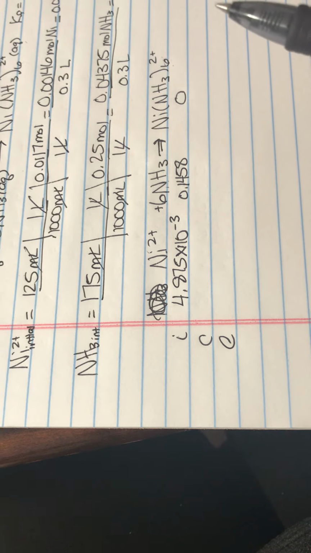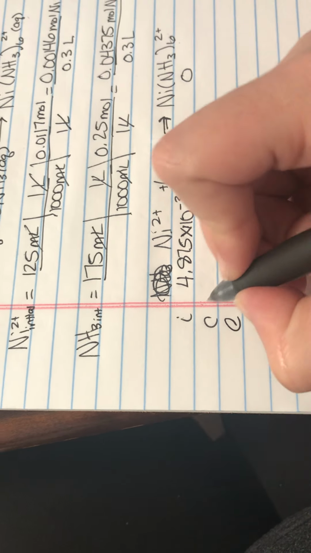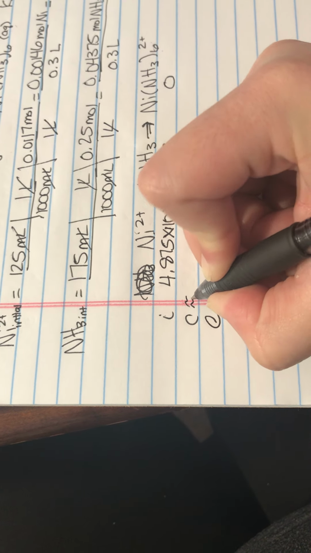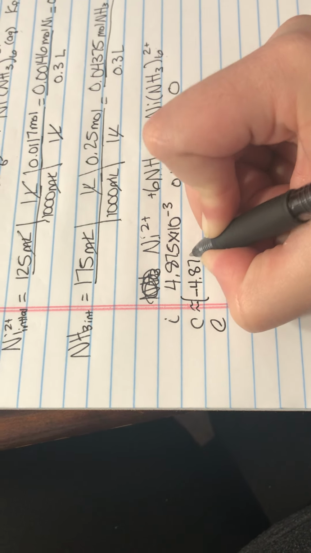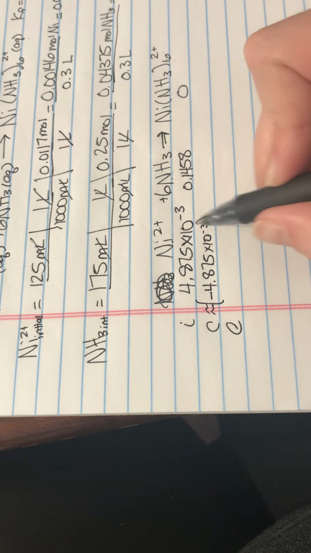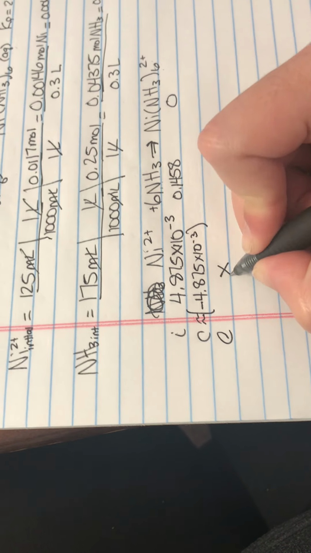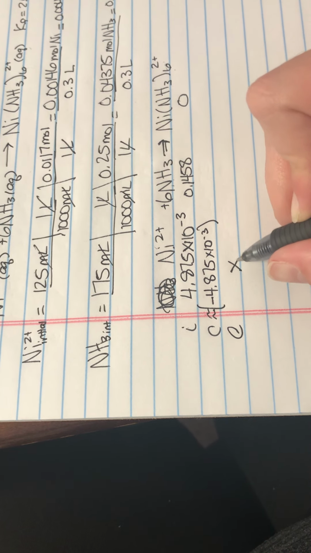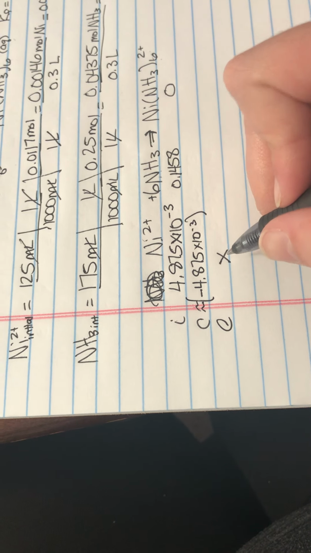So here's the thing where it gets tricky. Remember, most of this nickel is going to be used up, but not all of it. So we're going to say approximately it's going to decrease by 4.875 times 10 to the negative third. Even though this should give us 0, right? We're going to say that since it's approximately, it's going to give us X. That's what we're solving for. We want the nickel concentration at equilibrium. That's what it's asking for.